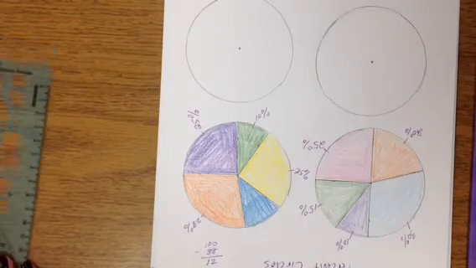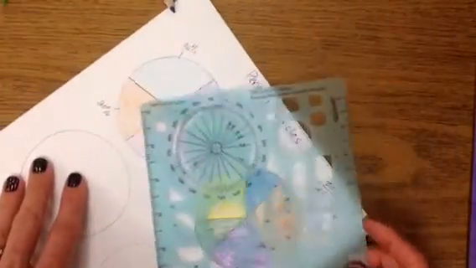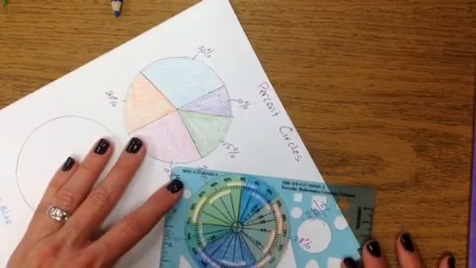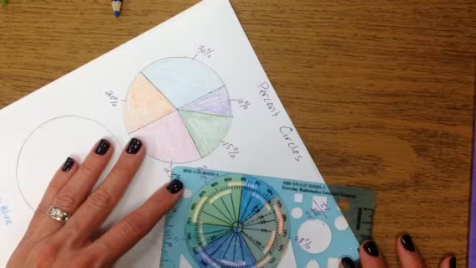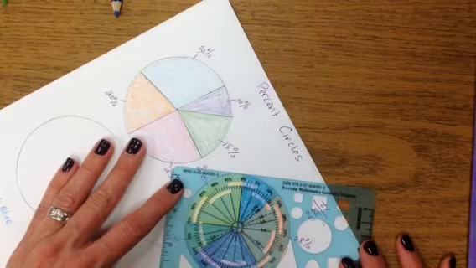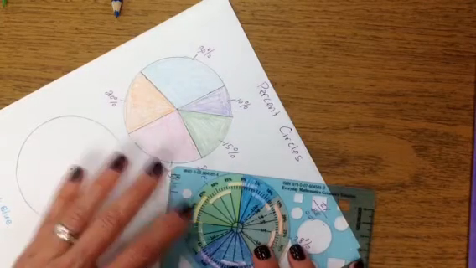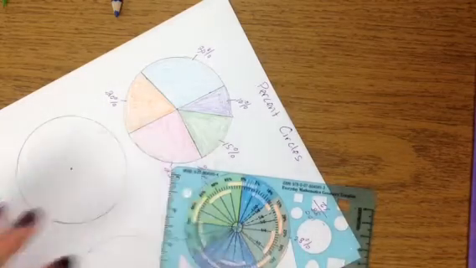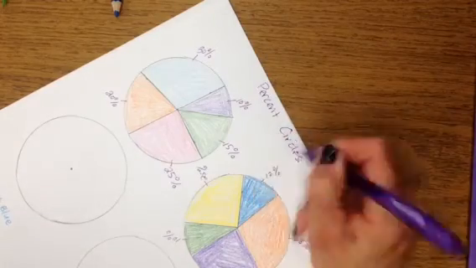Let's come back over here and measure this last one. Okay, starting there, and yeah, it's pretty close to 12%. So again, we just want all of those to add up to being 100%.